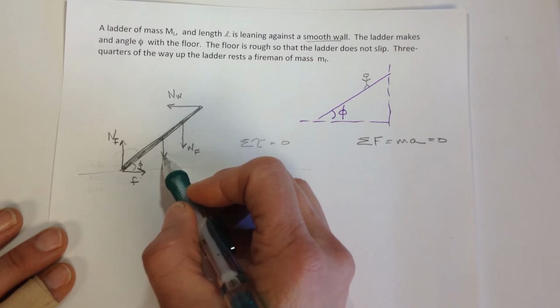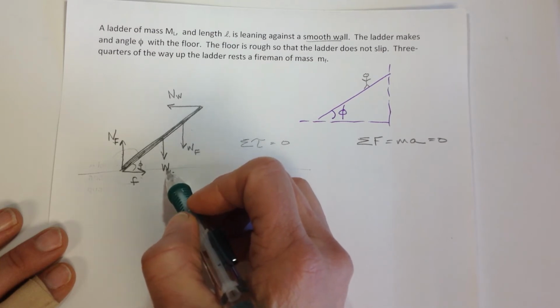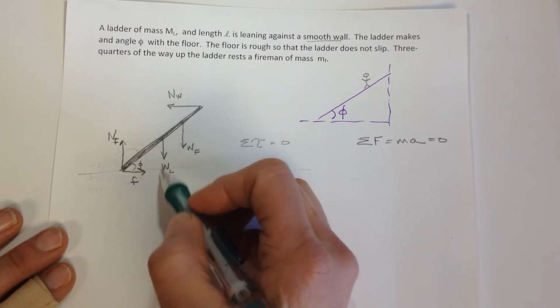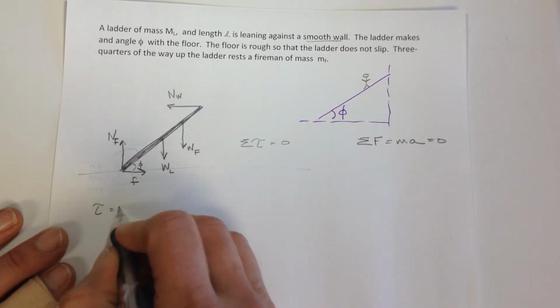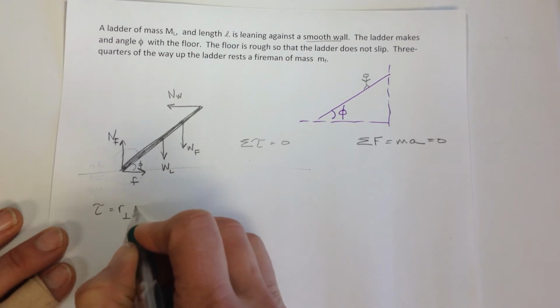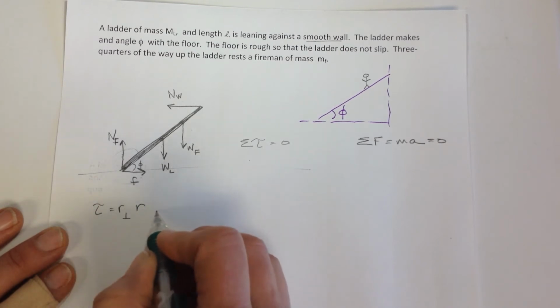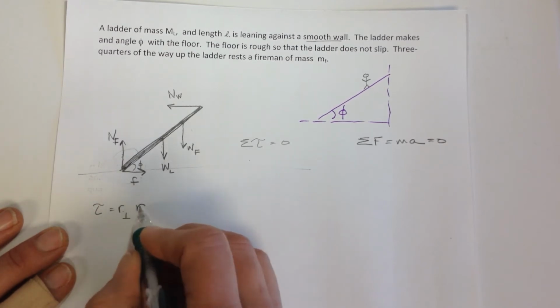I'm just going to calculate the normal component of each of these forces and use that to solve for the sum of the torques. Because we know we can solve for torque as the force times the radial distance, which will have the sine theta in there.